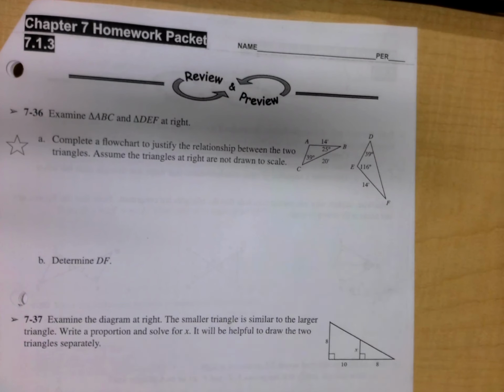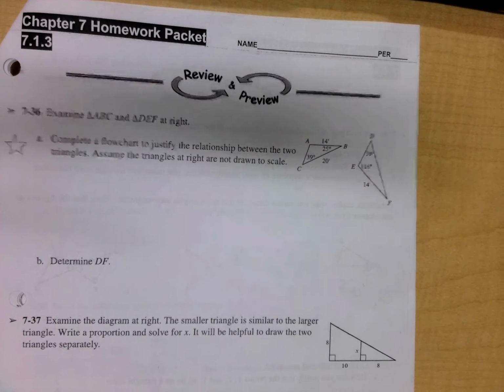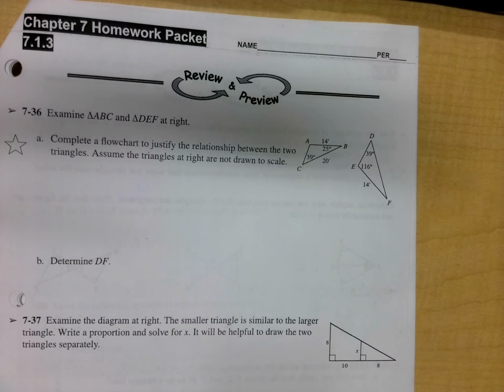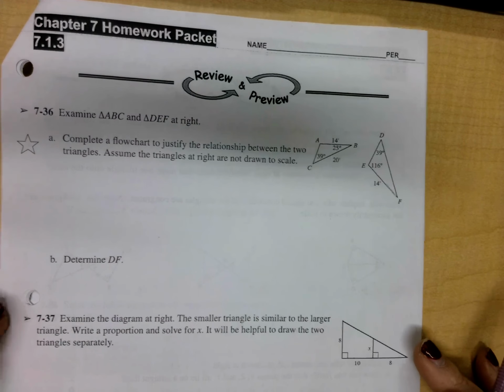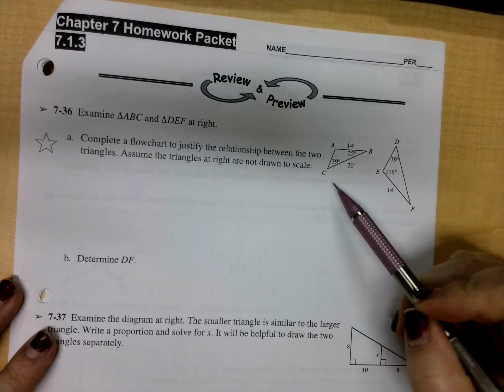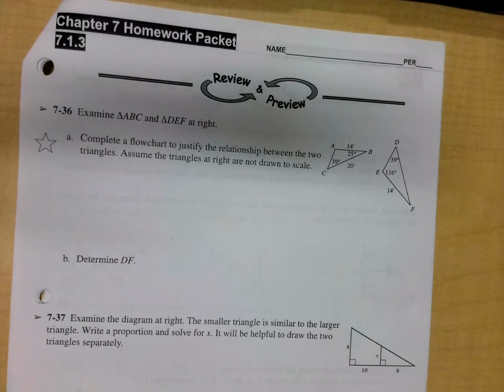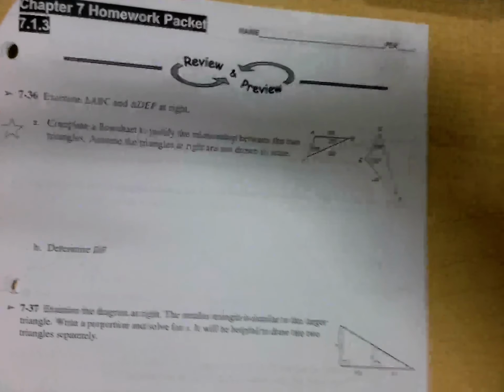Today's homework assignment is 36, 37, and 38. Examine triangle ABC and DEF at right. Complete a flow chart to justify the relationship between the two triangles. Assume the triangles are not drawn to scale.